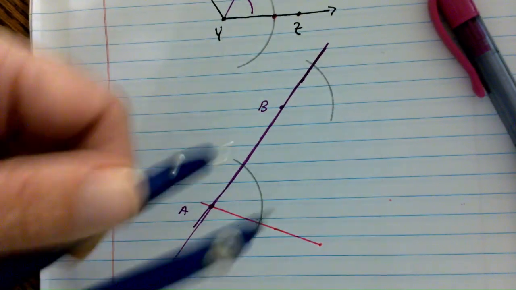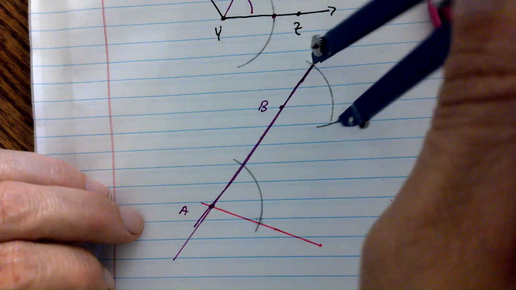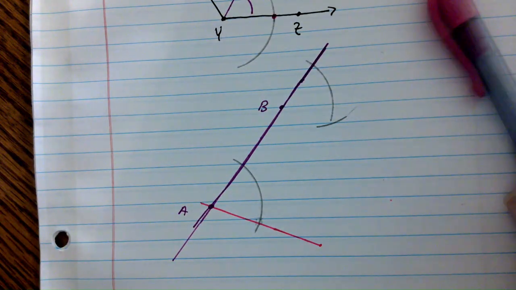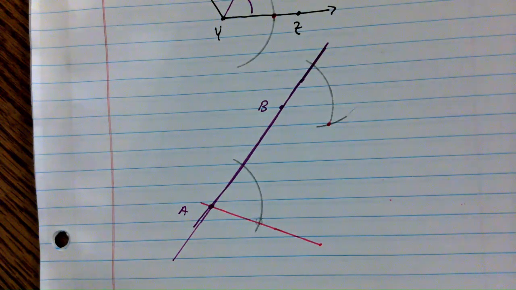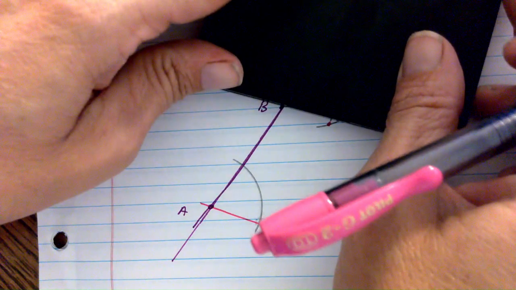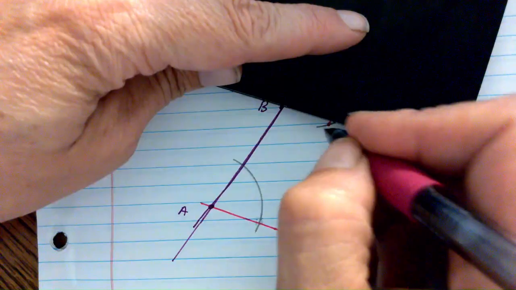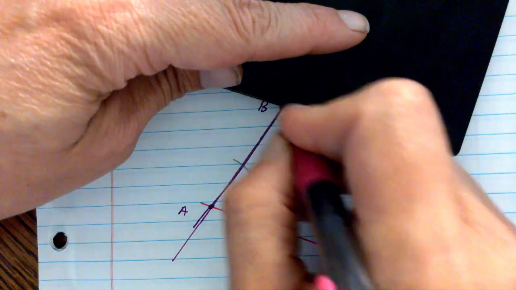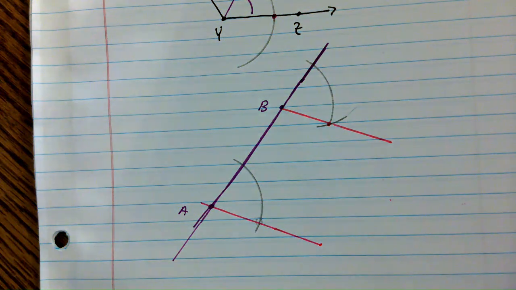There. So now I need this mouth to open the same width. Oh, I almost didn't draw it long enough. So right there. And so connect this. And now we should have parallel pink lines.